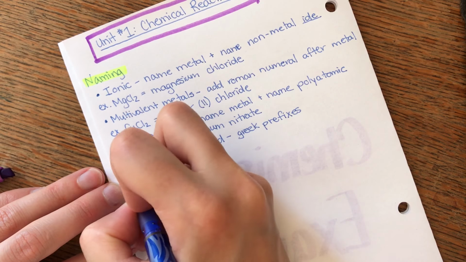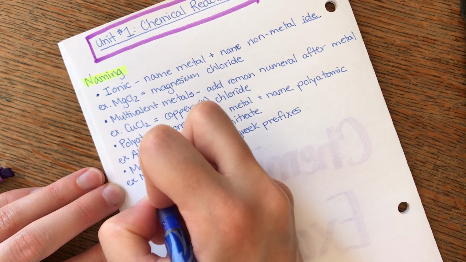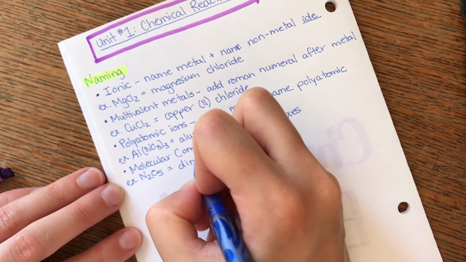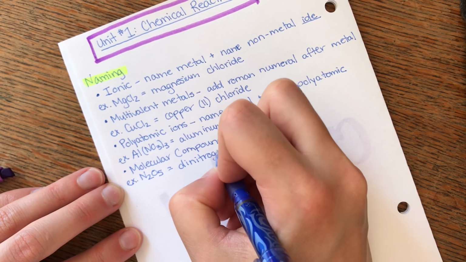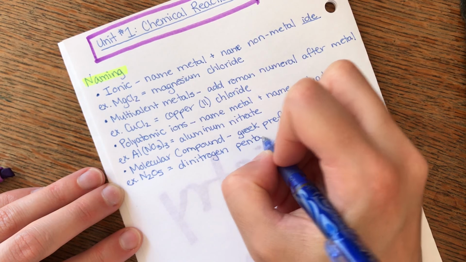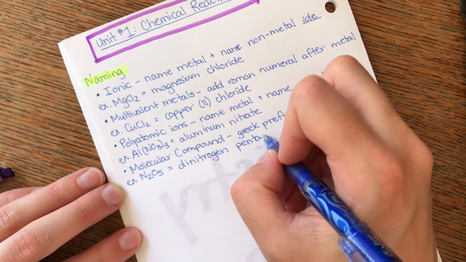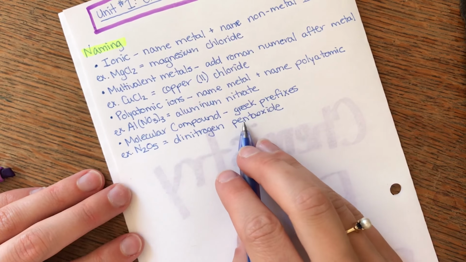So for example, N2O5 would be dinitrogen, because di is the prefix for 2. Pentoxide, because penta, and you could put pentaoxide or you can just make it pentoxide, doesn't matter. That's the prefix for 5.